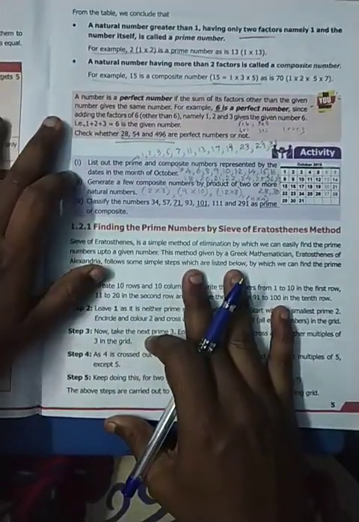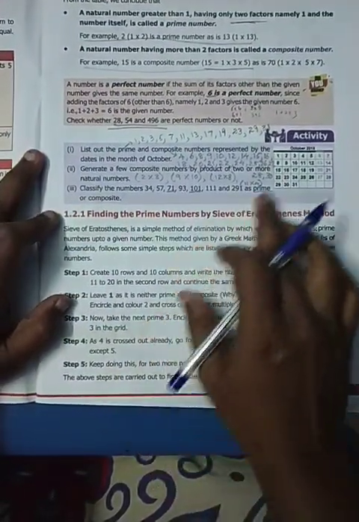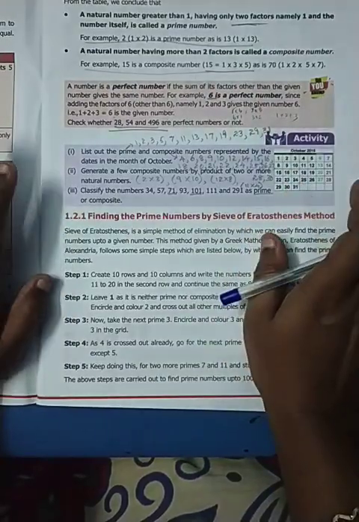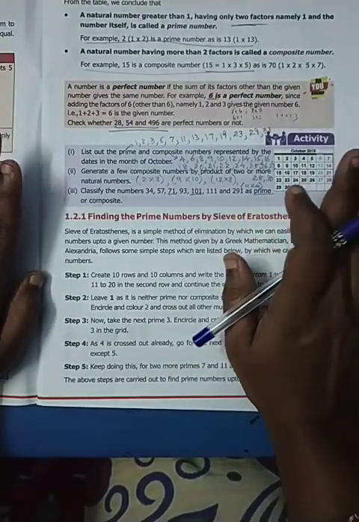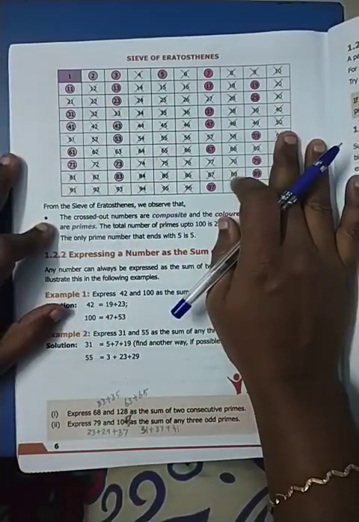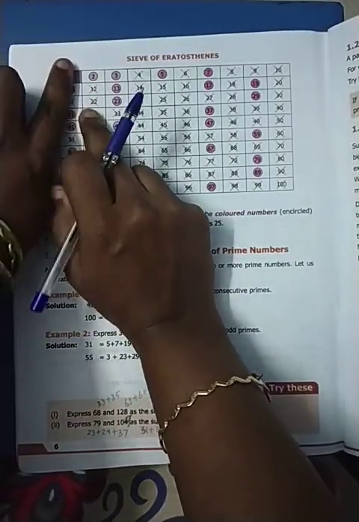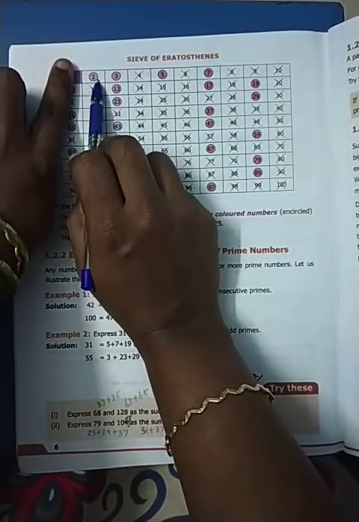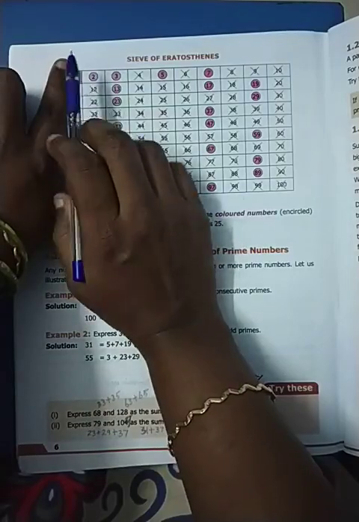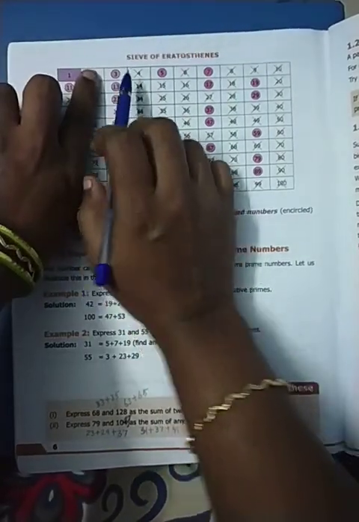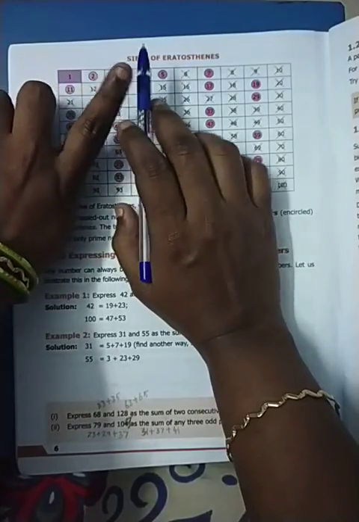Now we are going to check whether a given number is a prime number or a composite number. For this, first of all, you should write 1 to 100 in a table, starting from 1 to 10, 11 to 20, like this. Now leave 1 and take 2. 2 will go only in two tables, it will not go anywhere else. So 2 is a prime number. 3 is also a prime number, 3 will go in three tables only.